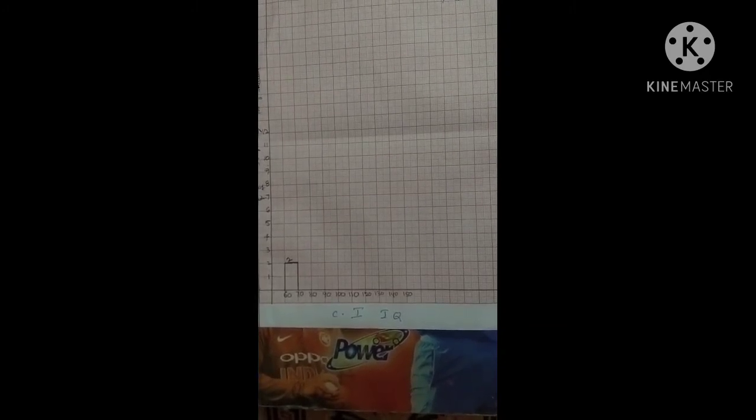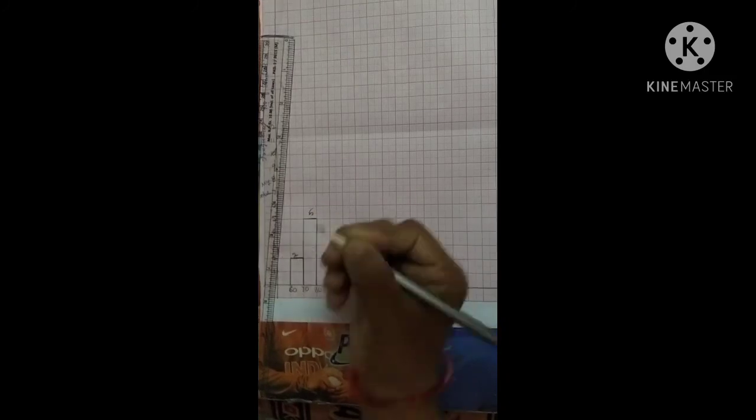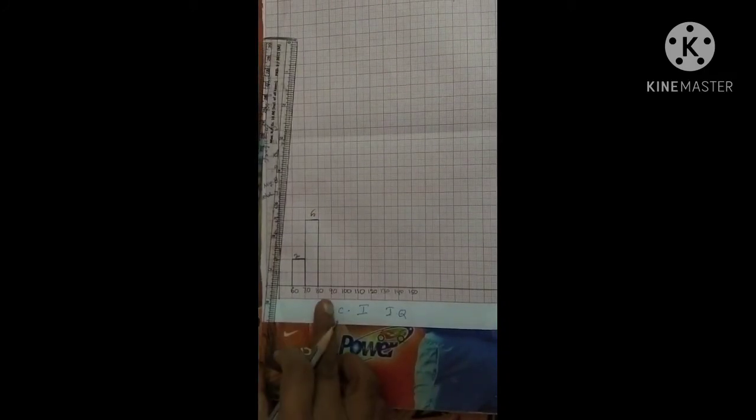Write the number also. Okay children. Next class interval, 70 to 80. How many students are there in 70 to 80? 5. Where is the 5 here? Yes, here 5. 70 to 80 is 5. Draw the line. So the number of students is 5. Okay children, is it clear?